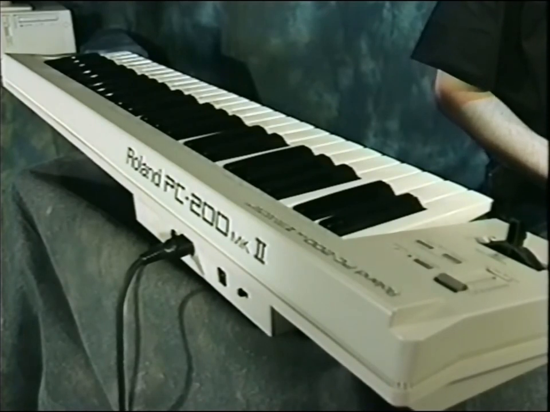Now in the case of my PC200, program change number and controller number are actually selected using the keyboard keys. They're dual function. However, not all controlling keyboards work in the same way, so if you're using an external keyboard, you will need to consult the manual to find out exactly how you transmit this information.